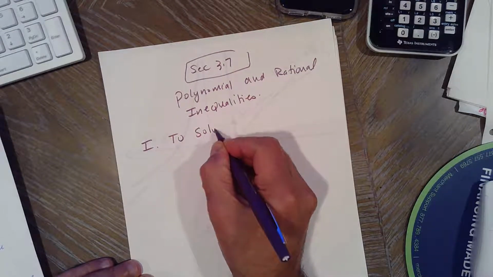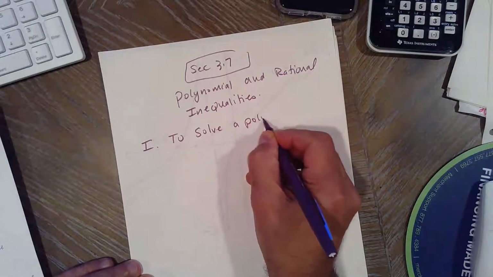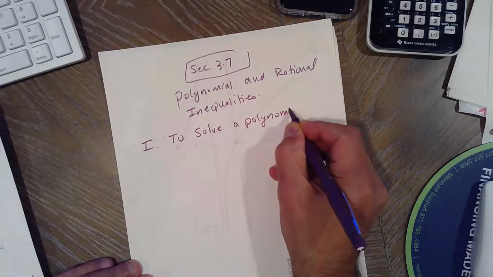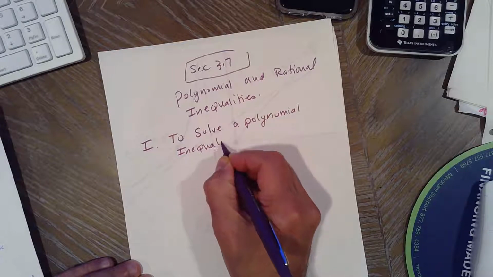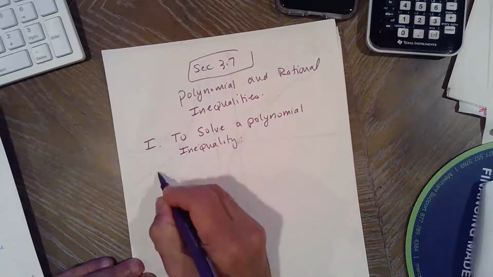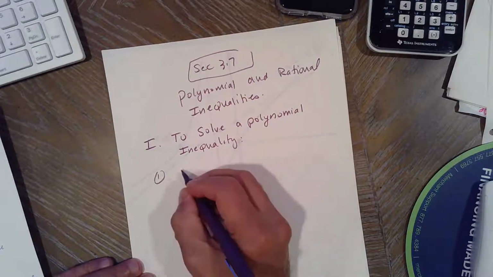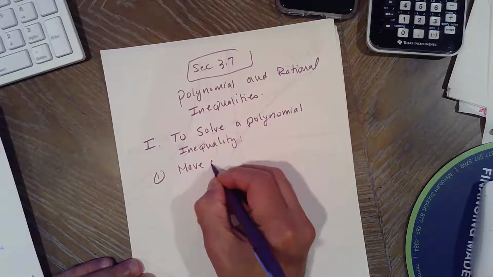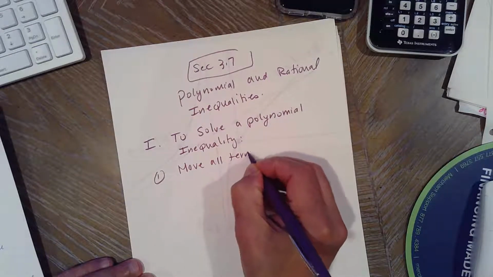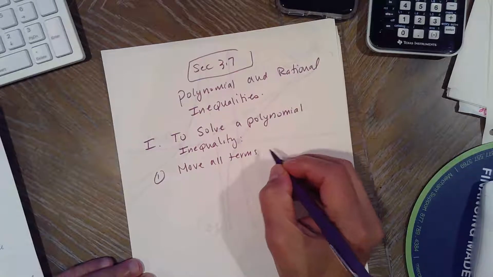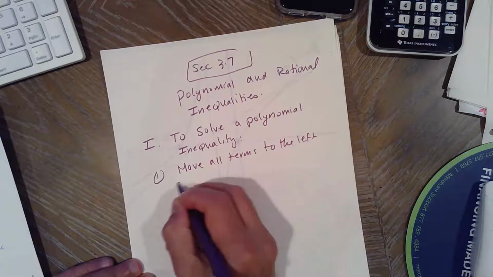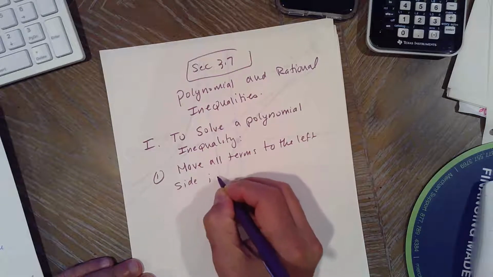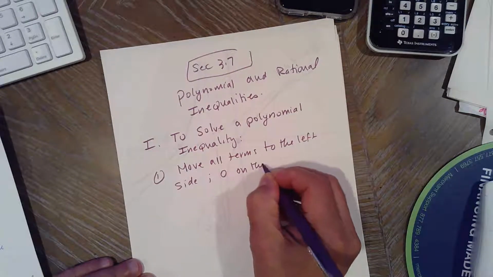So to solve a polynomial inequality, the first thing we want to do is to write it in standard form by moving all the terms to one side of the inequality, all the terms to the left side, and you need to have a 0 on the right side.